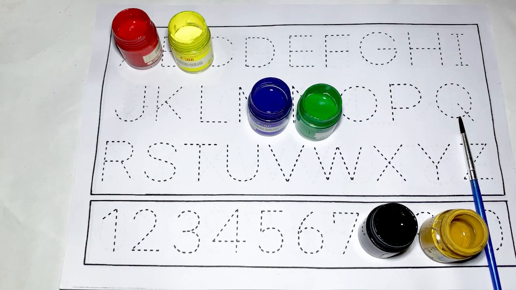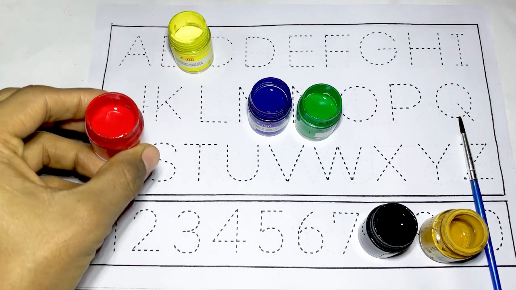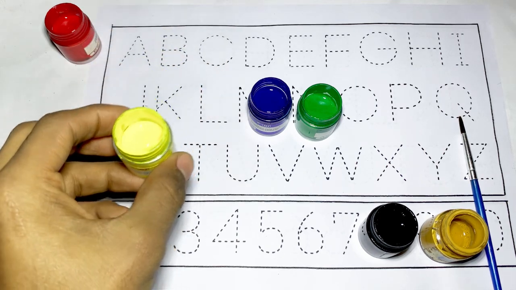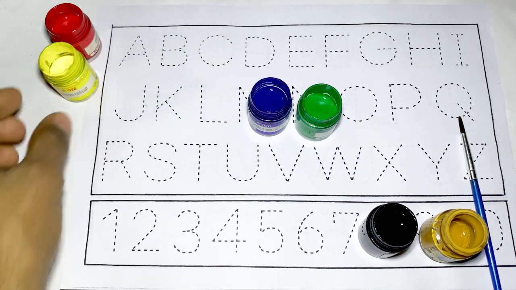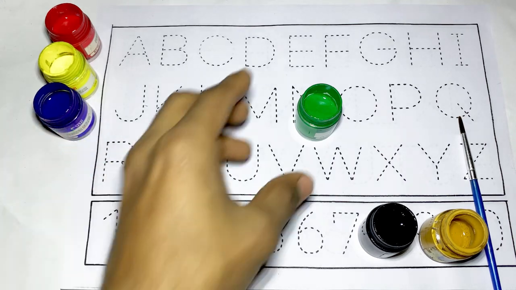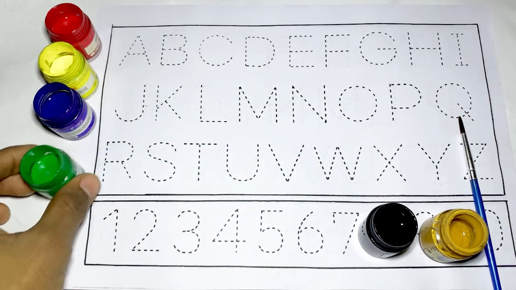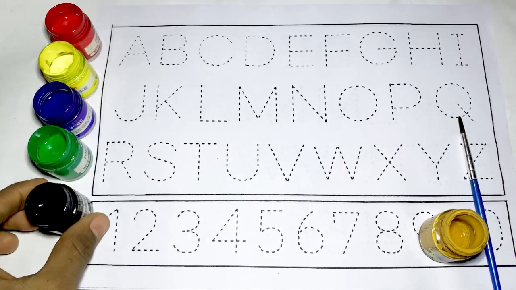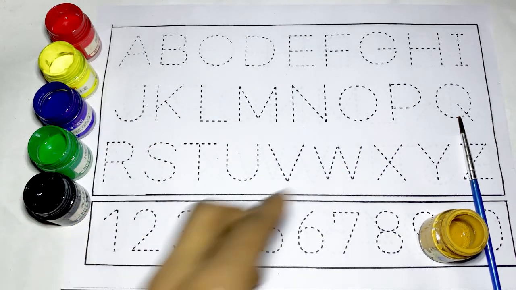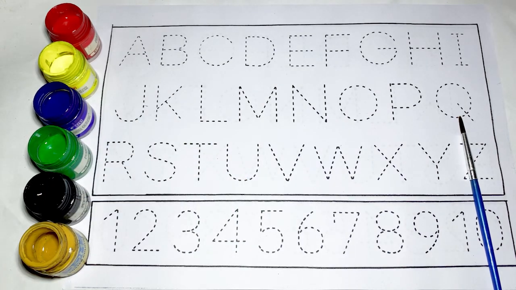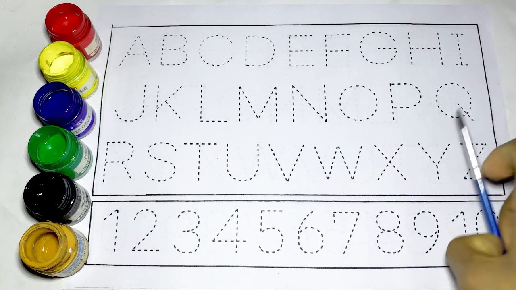Today we learn alphabets and numbers. Kids, colors names: red color, yellow color, blue color, green color, black color, yellow color. Kids, now coloring alphabets and numbers.